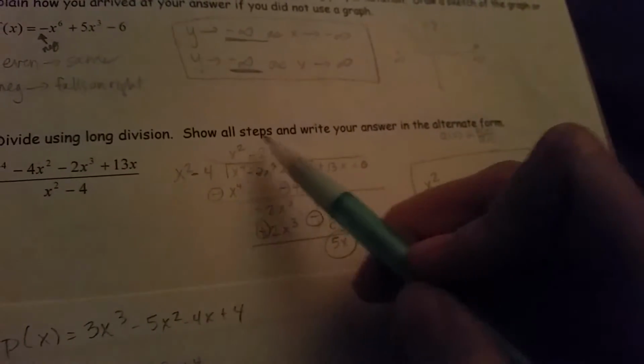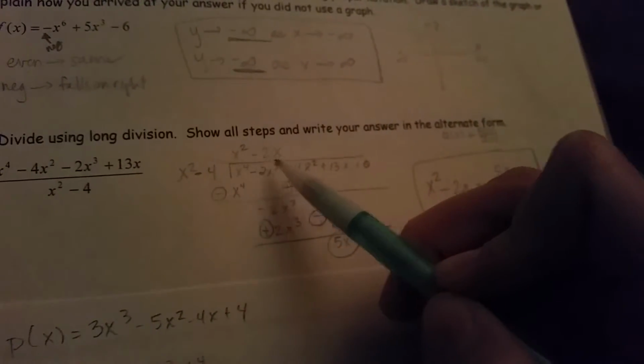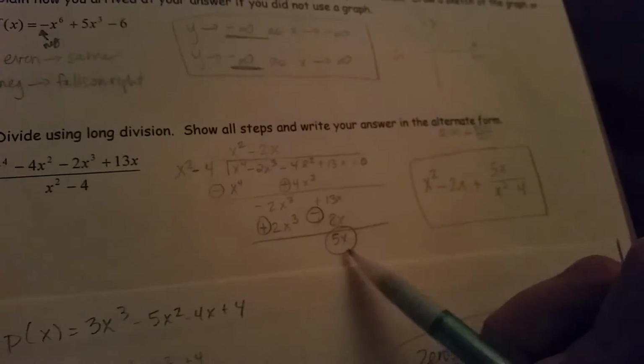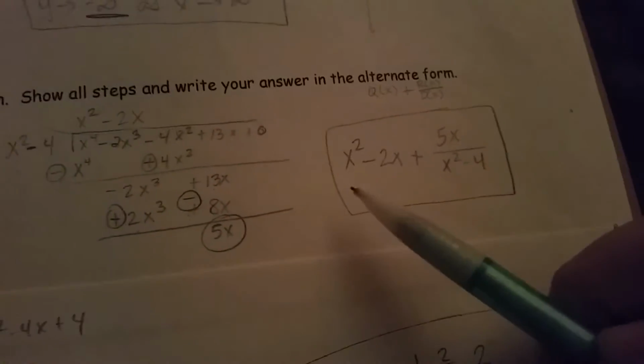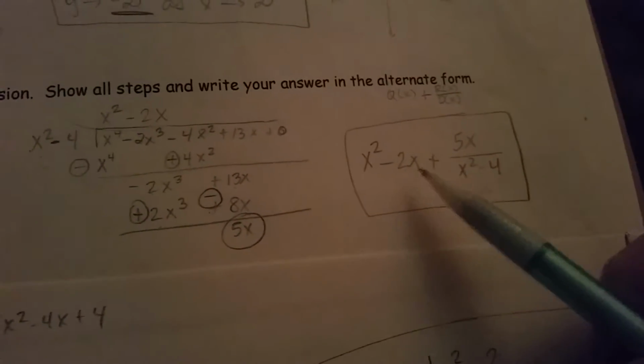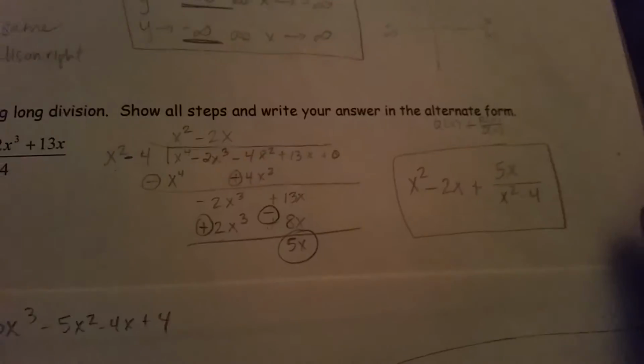Which means this is going to be my quotient, x squared minus 2x. My remainder is 5x, and then I'm going to put that over x squared minus 4. So your final answer in alternate form is x squared minus 2x plus 5x over x squared minus 4. And that's how you do your long division.